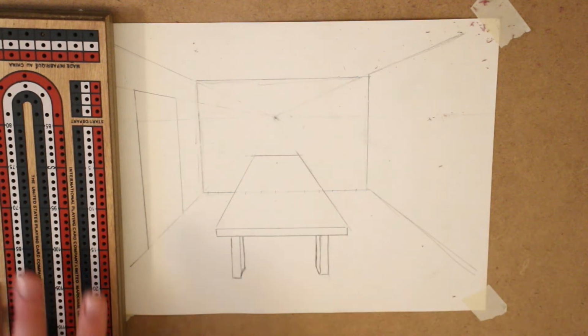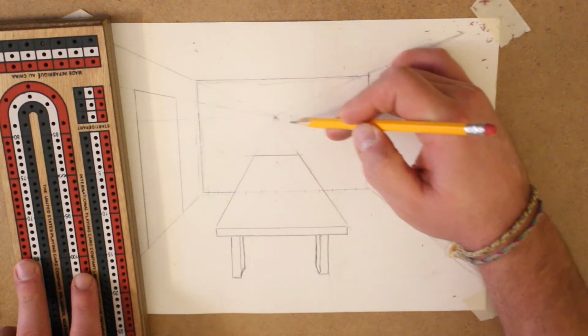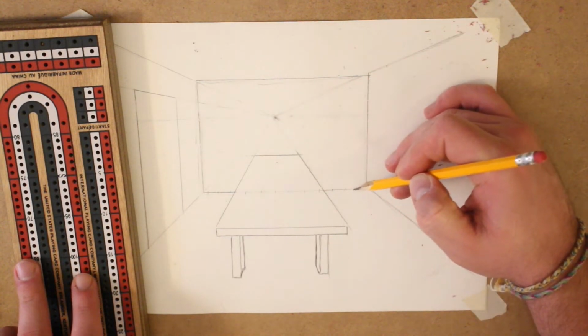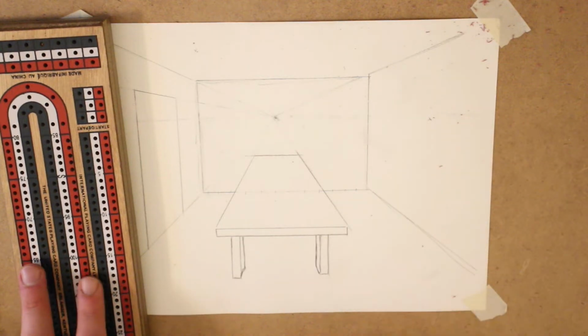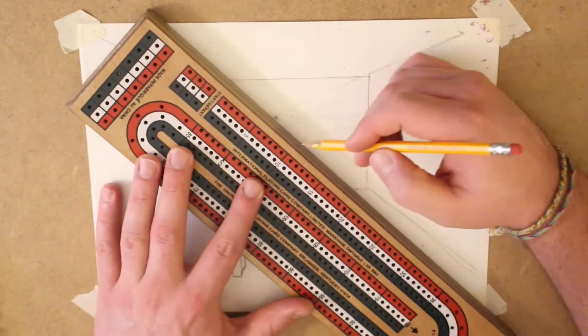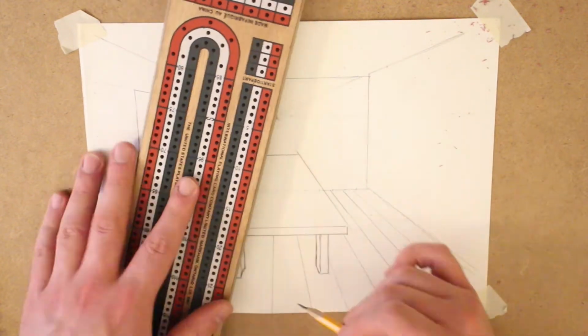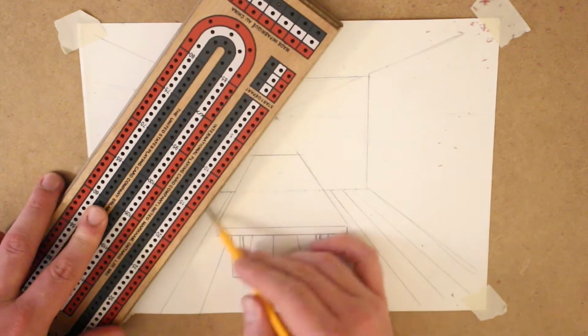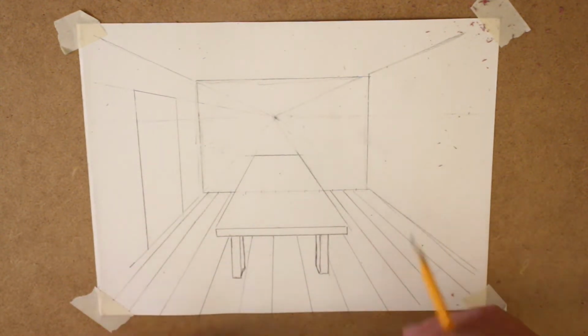Okay, and then from here, using our ruler and the vanishing point, we're going to draw lines from our vanishing point through those lines on the bottom of our floor here, and it's going to create floorboards. So now we have the beginnings of a floor for our room.